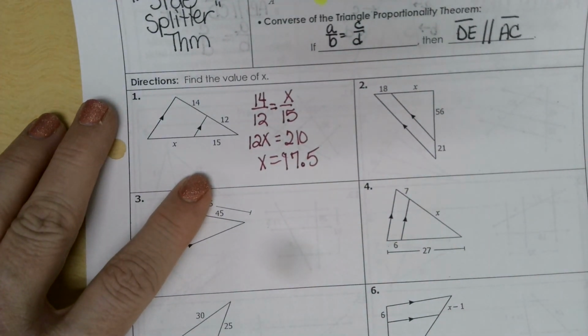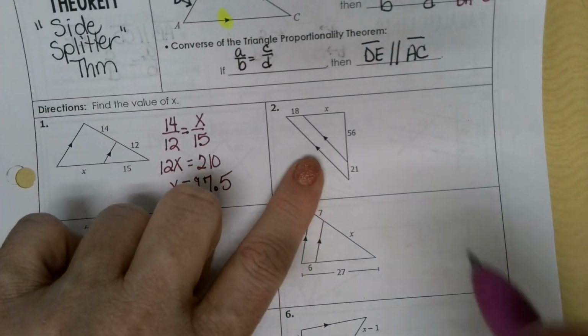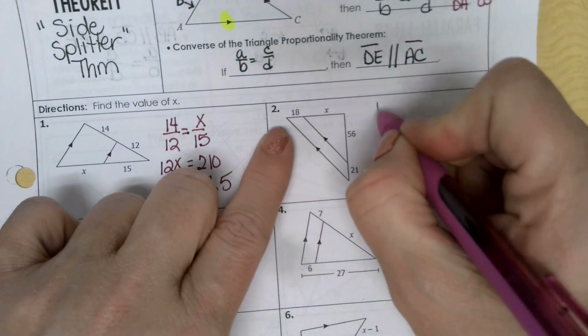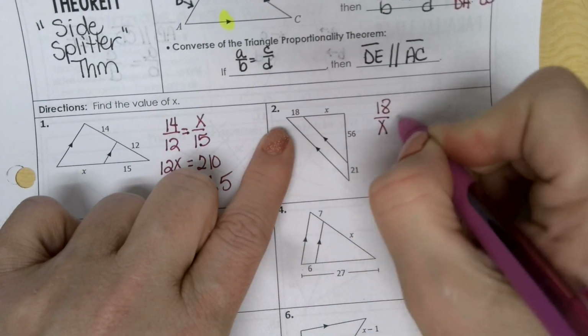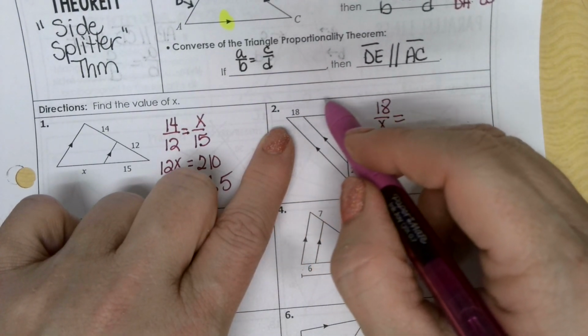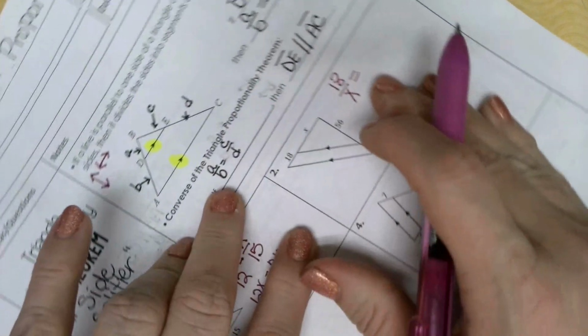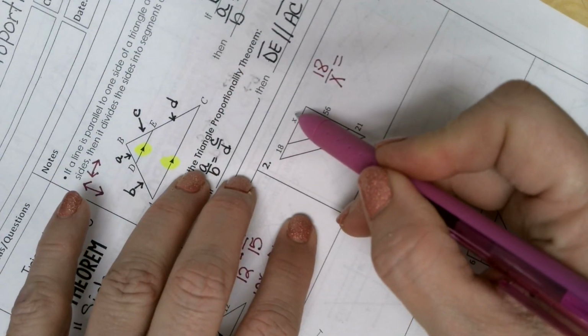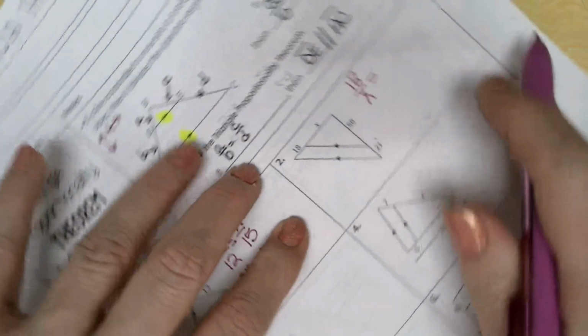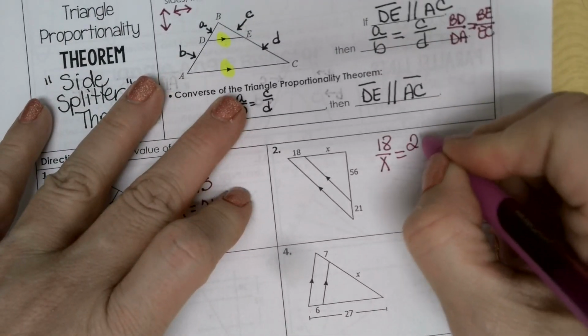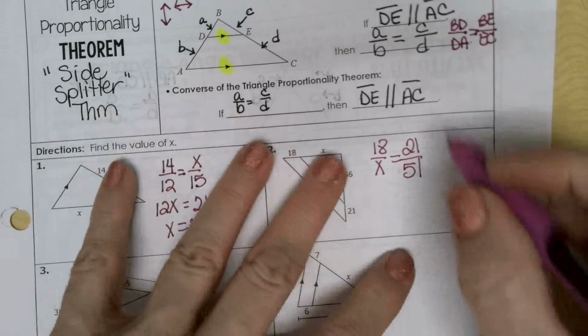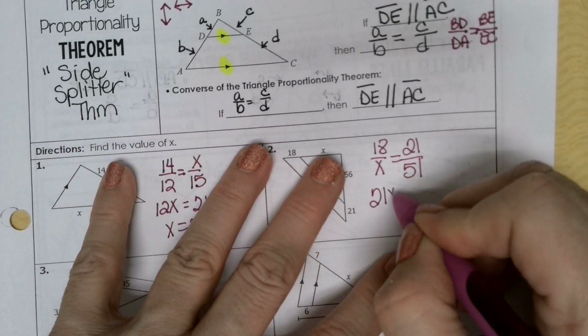And we're done. Okay. All right, looking at this one, I'm going to go 18 over x equals, and if I went 18 over x, so then I'm really looking at it like this. I went bottom over top, so I have to go bottom over top, equals 21 over 56. All right, again, it's just simple cross multiplying right now.